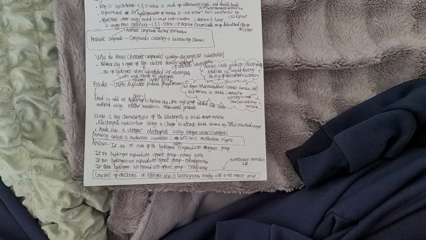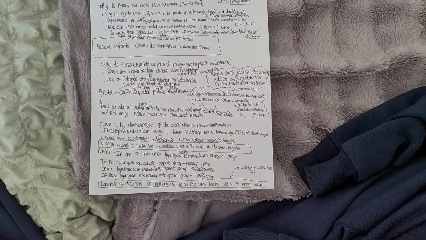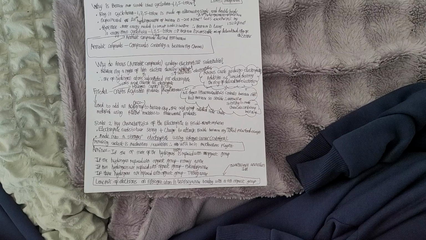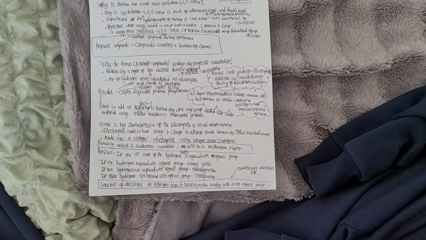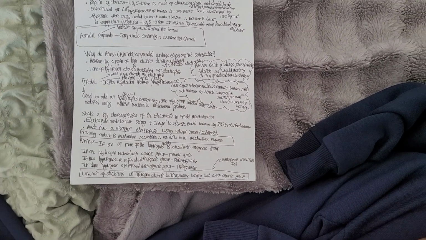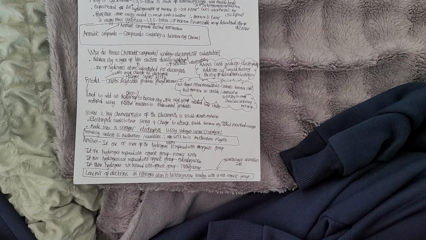So what's the aim of Friedel-Crafts acylation? To add an acyl group to the benzene ring. Once the acyl group is added, side chains are modified using further reactions to make useful products. So, 2 key characteristics of the electrophile in Friedel-Crafts acylation.